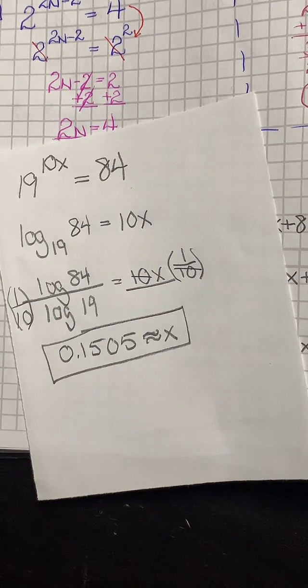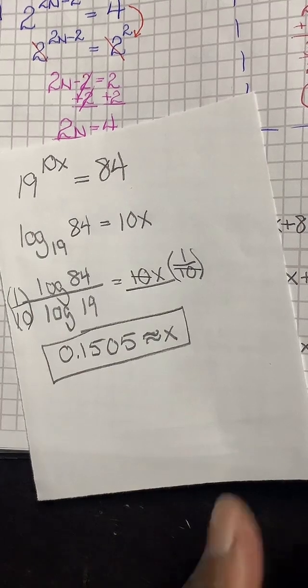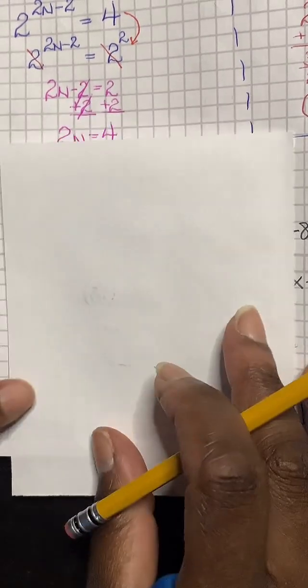Let's see what we can do. Yeah, just like Bridget says, there's two sides to that paper.